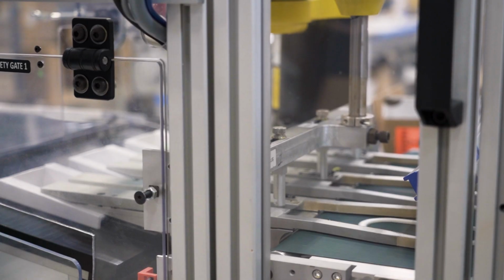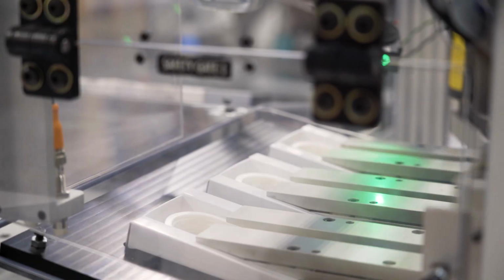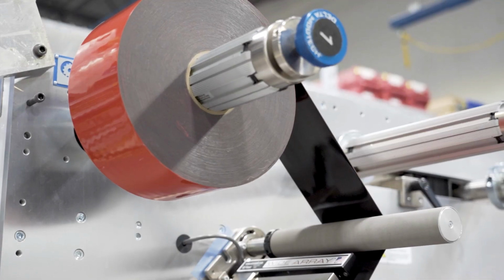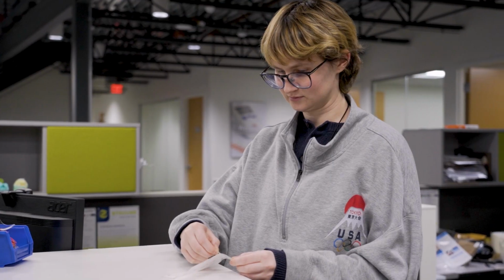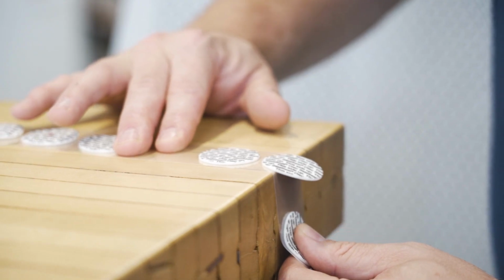Next, consider handling characteristics. Ask yourself, can this material be reliably picked, placed, and released at high speeds? Adding features like carrier liners, tabs, or reinforcement layers can sometimes make a flexible material automation friendly without changing the functional design. You'll also want to evaluate liner selection and adhesive balance. The relationship between your adhesive and liner is critical. A properly engineered release system ensures parts stay in place when they should and release exactly when needed.